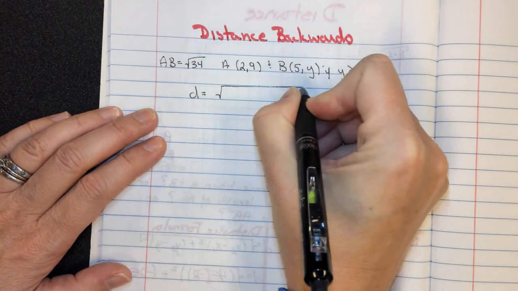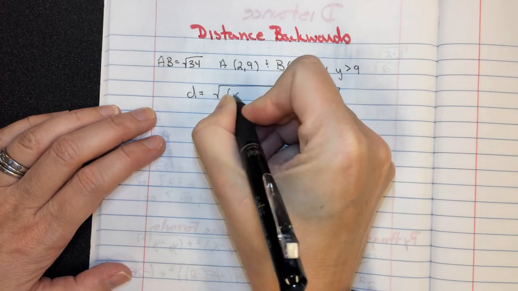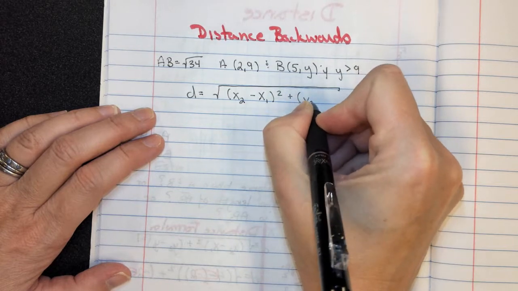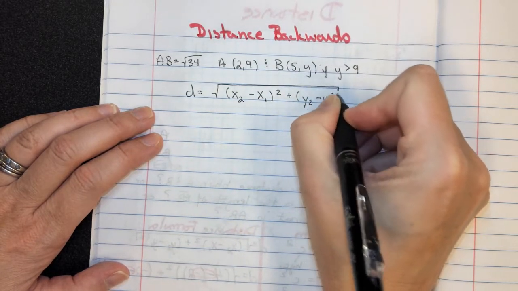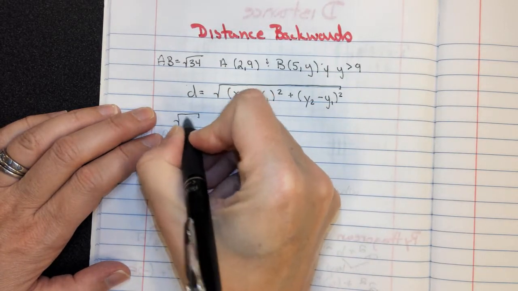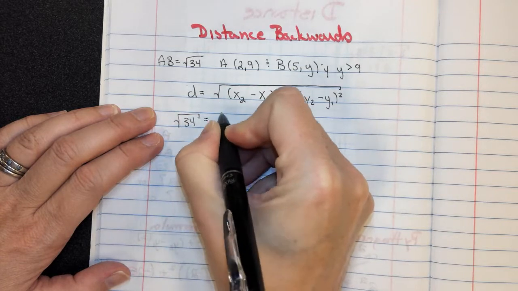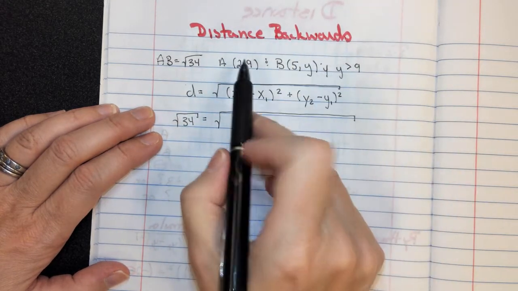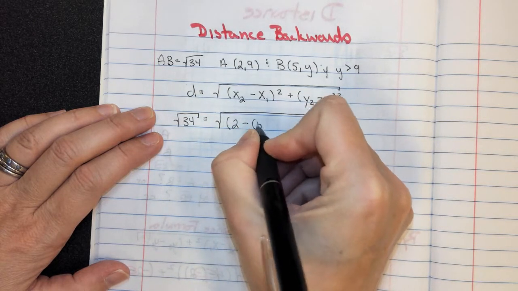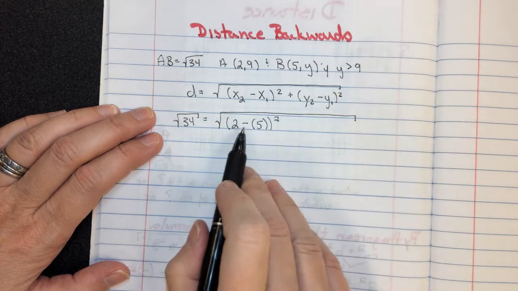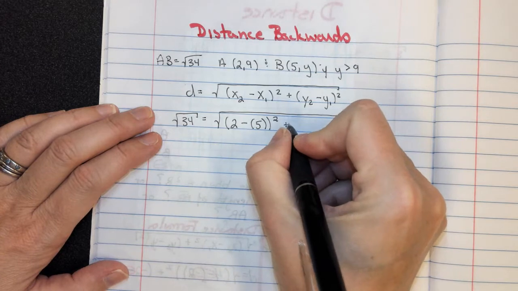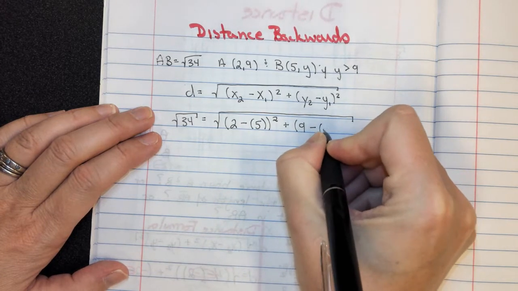The length, or the distance of a segment, is going to be the square root of (x2 minus x1) squared plus (y2 minus y1) squared. In our case, d is the square root of 34, which equals the square root of, and I'm going to use this as my point 2, so I have (2 minus 5). Remember, when we substitute in, we should always be using parentheses in case there's a negative. Plus (9 minus y) squared.